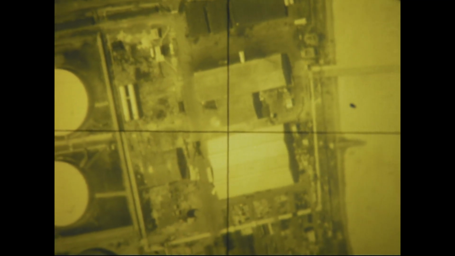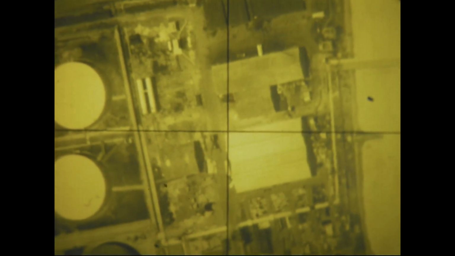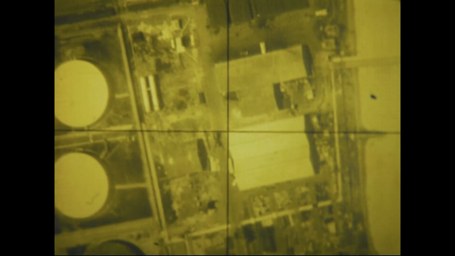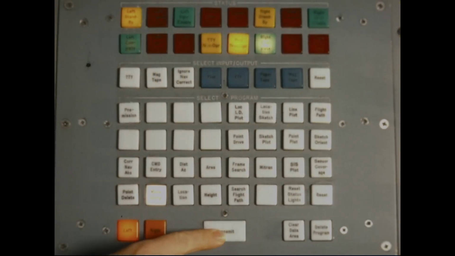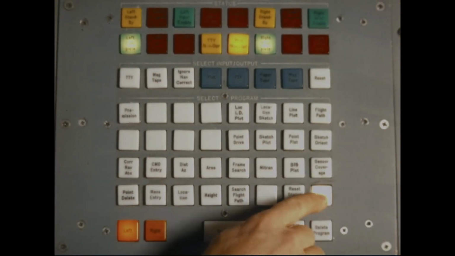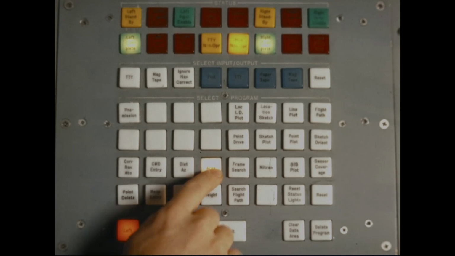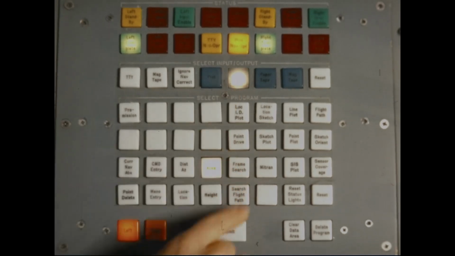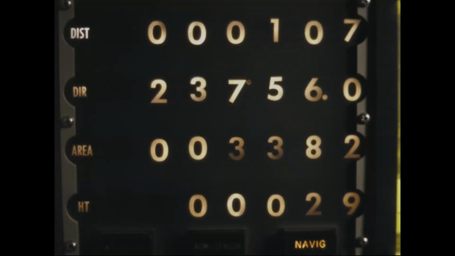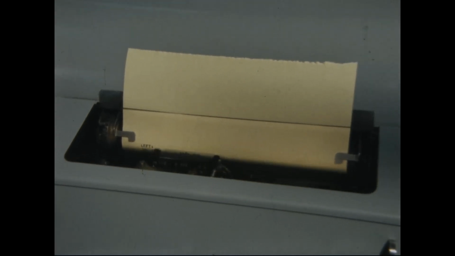In this program, the computer will handle up to a 6-sided enclosure. Then he executes the area program, and the computer gives the answer: 3,382 square feet. Again, if desired, the information is also obtainable as a teletype printout.